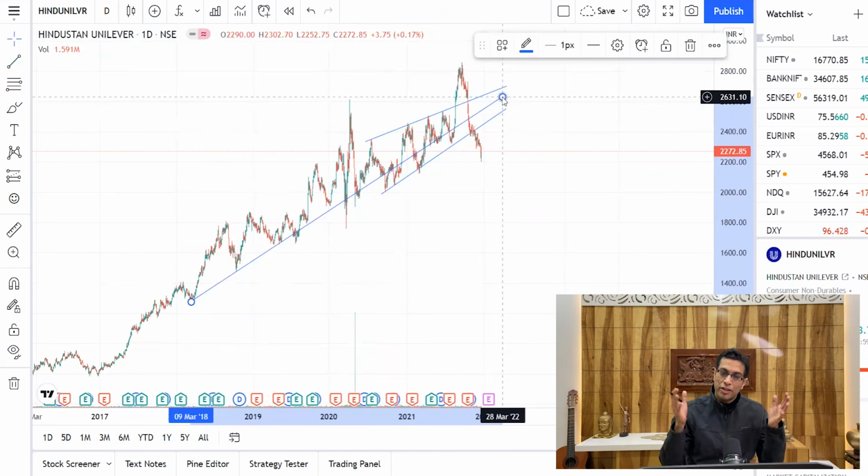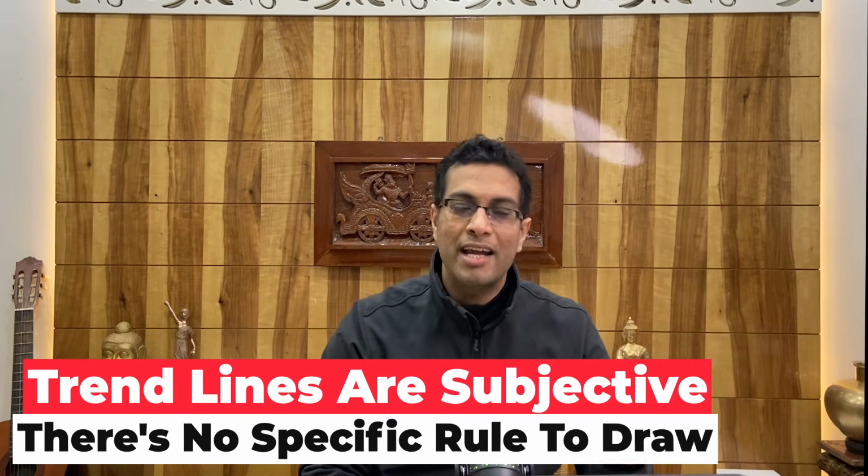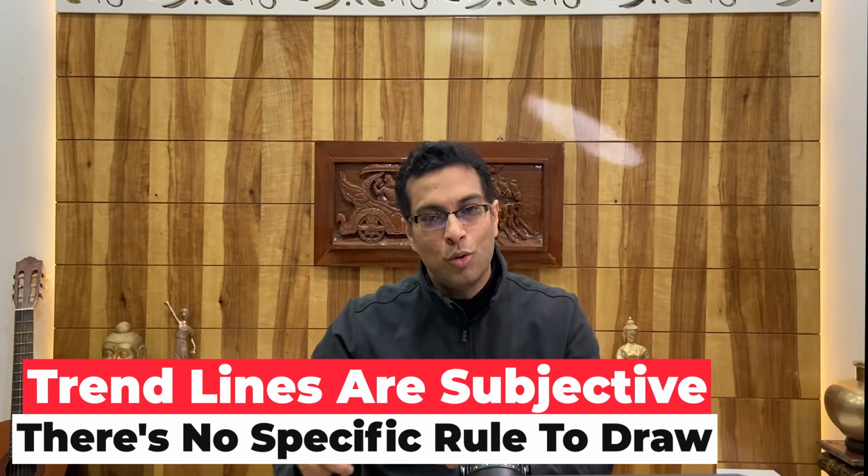Now, is there a specific duration for which a trend is applicable versus not? No. Trend lines are not written in stone. It's not as if there is a hard and fast rule of drawing a particular trend line, that it can only be drawn in this way, like 2 plus 2 is equal to 4. No, absolutely not. There can be multiple ways in which you can draw a trend. A trend simply means that you take a time frame. You decide whatever that time frame is.